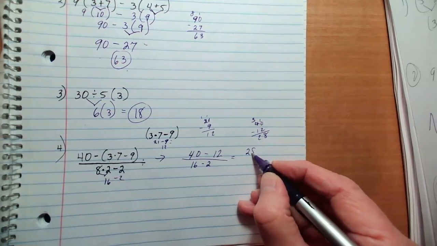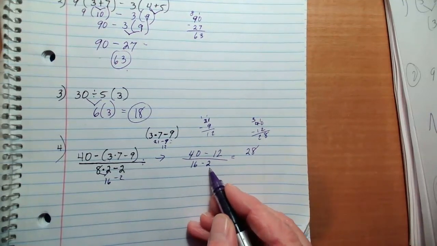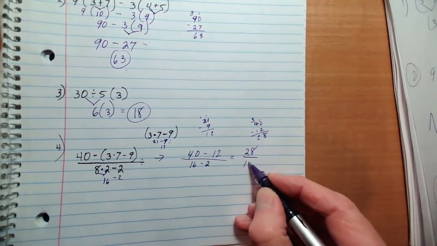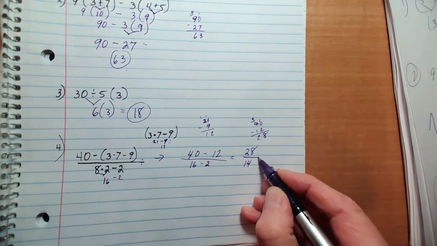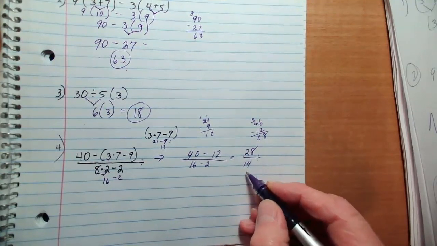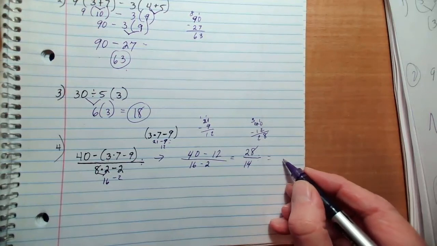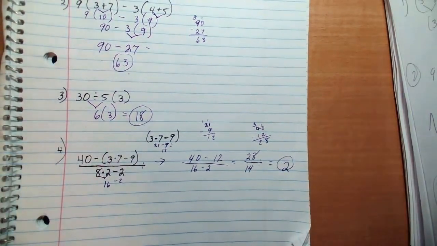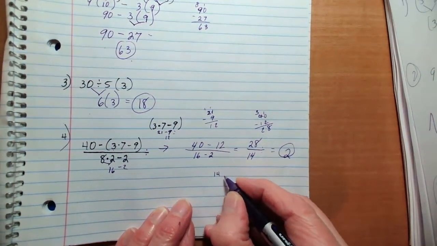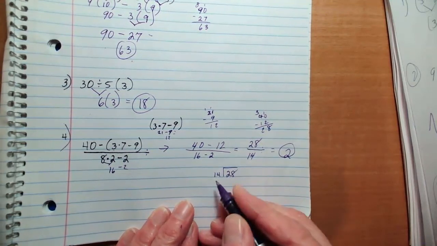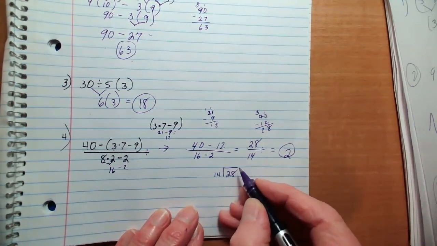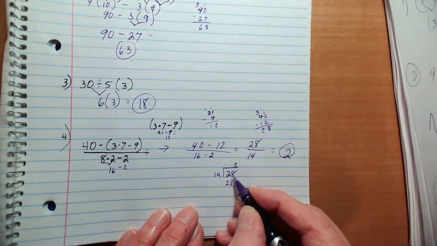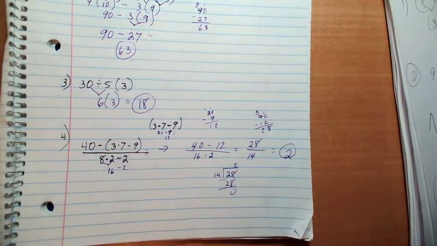Gives me 28. 16 minus 2 gives me 14. 28 divided by 14 equals 2. I do that one in my head. If you didn't, this is what it looks like. 14 won't go into 2, but 14 goes into here. And so my answer is 2. I hope that made sense.